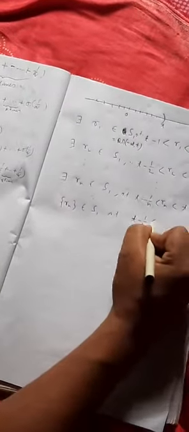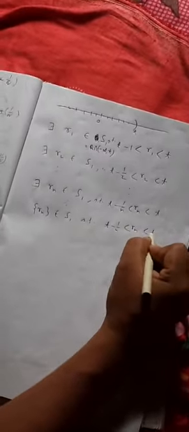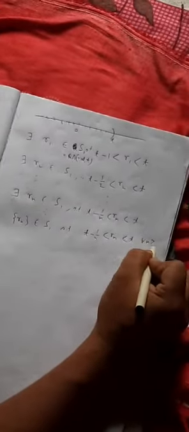Now we get a sequence Rn belonging to S1 such that t minus 1 by n is less than Rn less than t for all n greater than or equal to 1. Now we use the sandwich theorem. What does the sandwich theorem say?